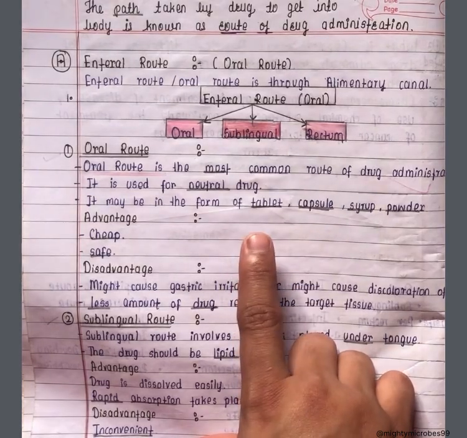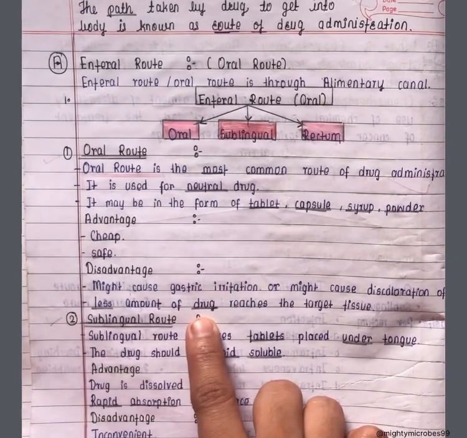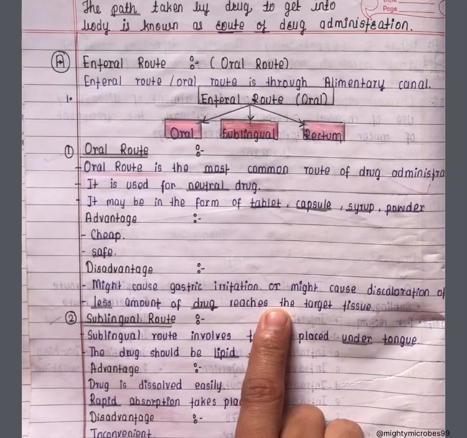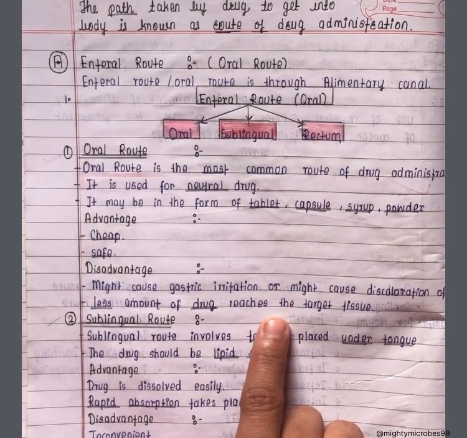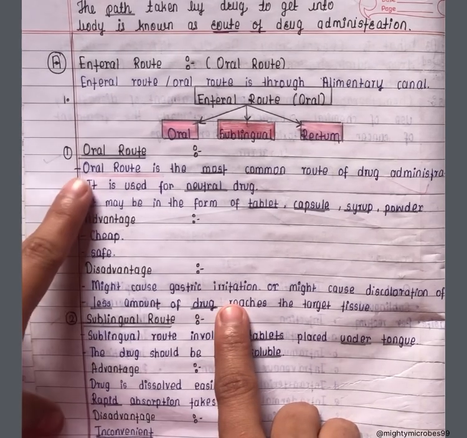It is cheaper and it is safe also. The disadvantage is that a smaller amount of drug reaches the target tissues, and it may also cause gastric irritation. These are the disadvantages of the oral route.